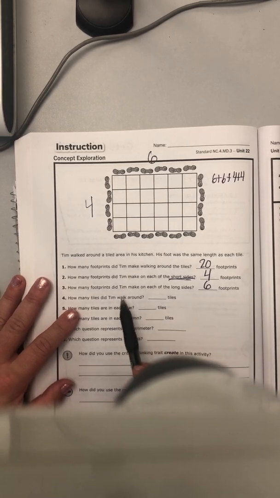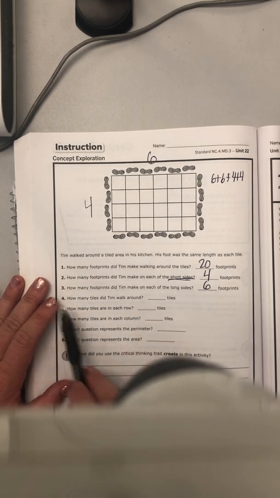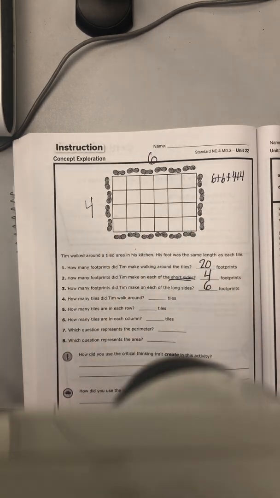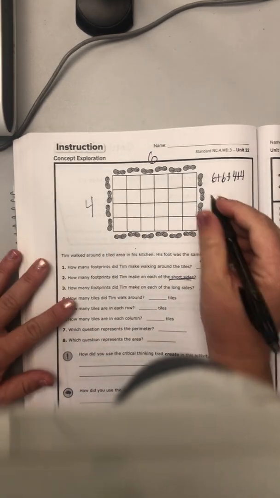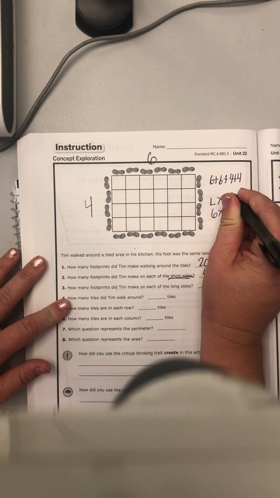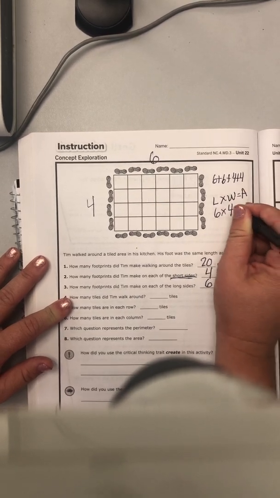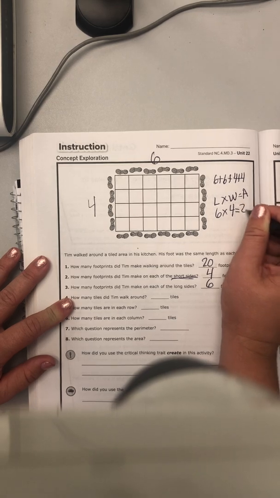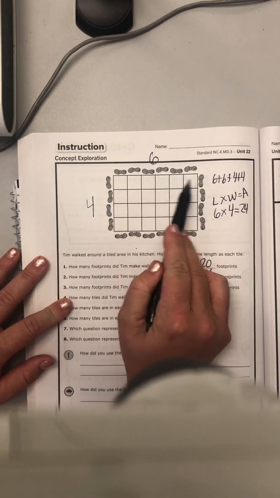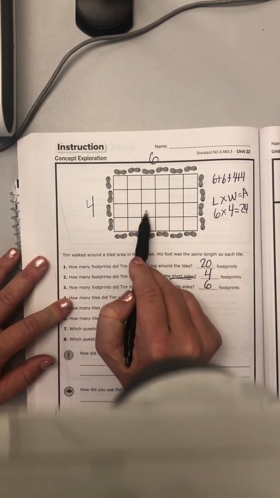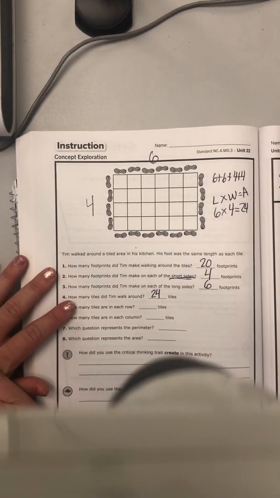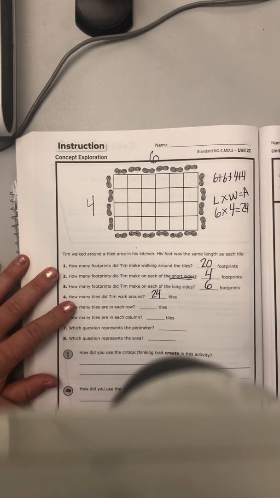Now, if he's talking about all of the tiles, we're talking about the area of it. All of the area. He walked around the whole area of it. So how many of them are there? 24. There are 24 because we know that 6 times 4, or the length times the width, would give us the area. So 6 times 4 is 24. So he walked around 24 tiles. Now we could count them. 1, 2, 3, up to 24. Or 6 rows of 4, which would be 24.